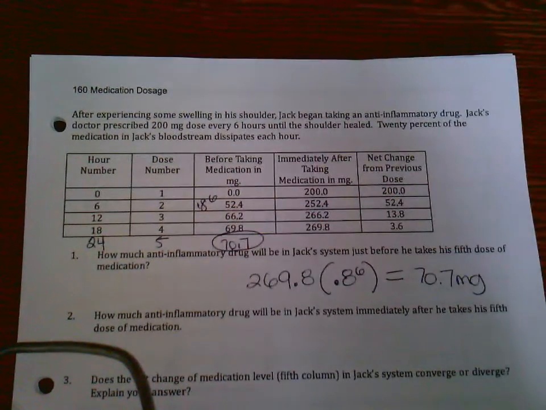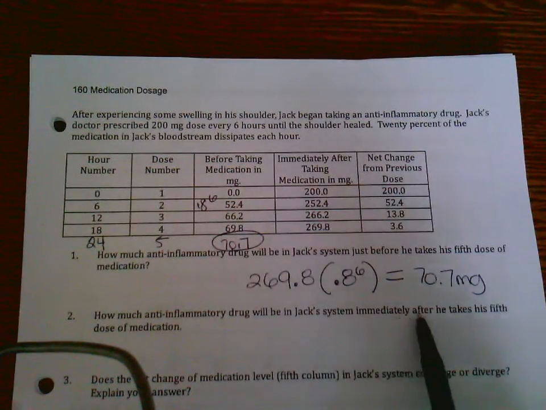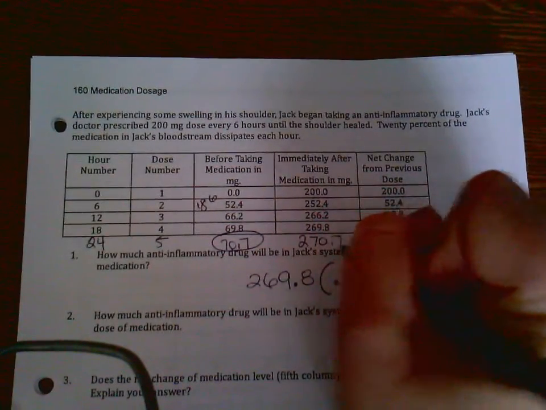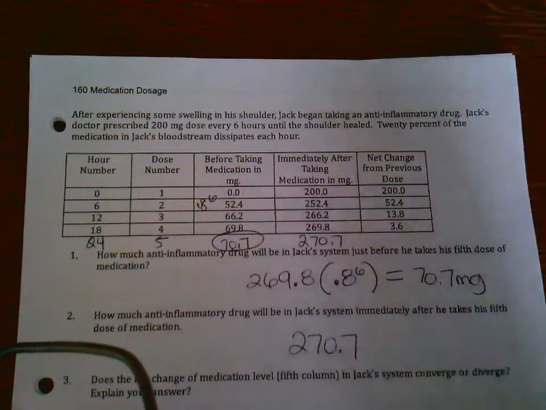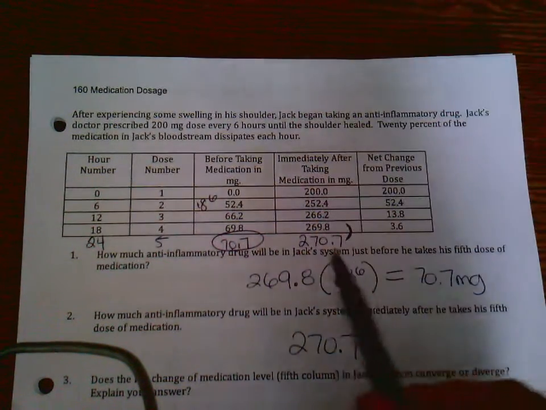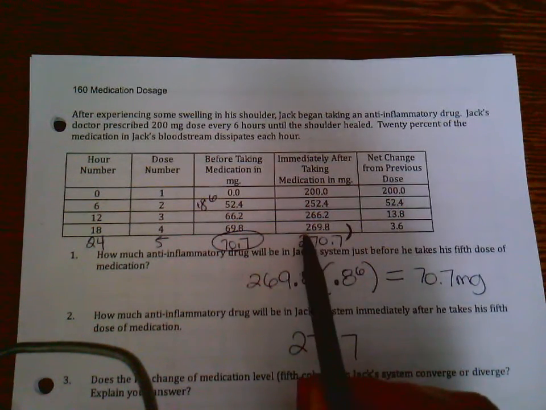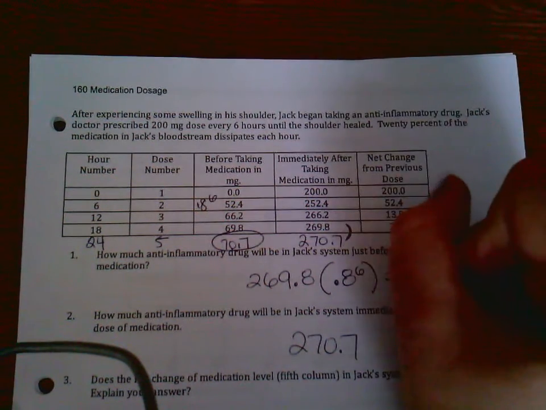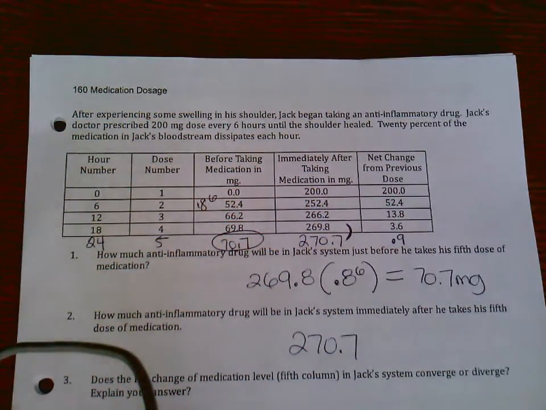All right. How much will be in his system immediately after he takes his 5th dose? We just add 200, so 270.7. And what is the net change? So we're just subtracting basically 270.7 minus the 269.8, right? So the net change this time was only 0.9. So it's changing less and less. It's plateauing in the bloodstream.